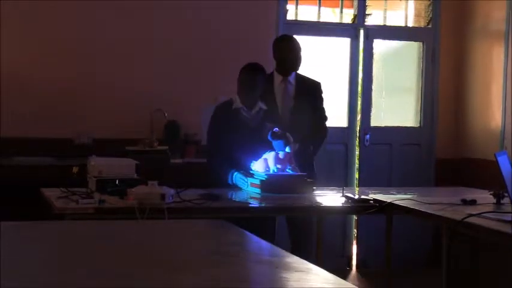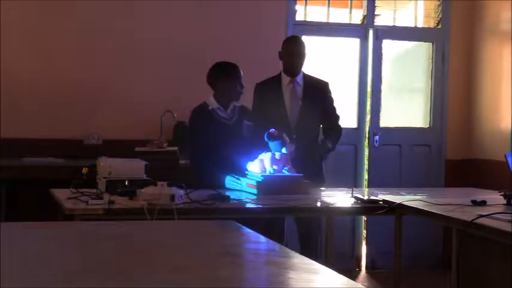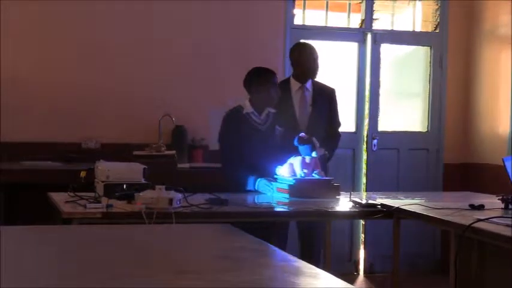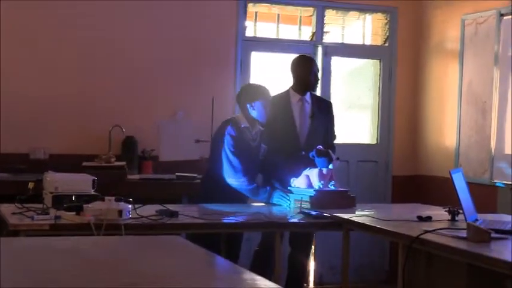I want you to see what happens to this shadow as we vary the distance of the object from the source of light. So you will push it towards the source of light, slowly, then further away from the source of light. Now, when the object is closer to the source of light, we can confirm that the shadow is much bigger, isn't it? When the object is further away from the source of light, the shadow becomes smaller.